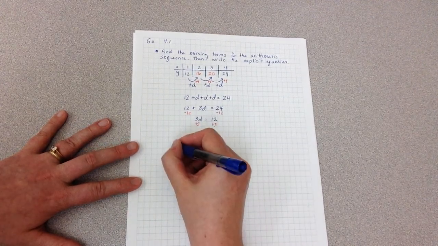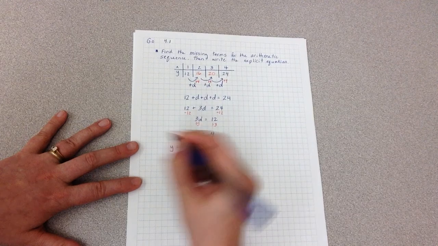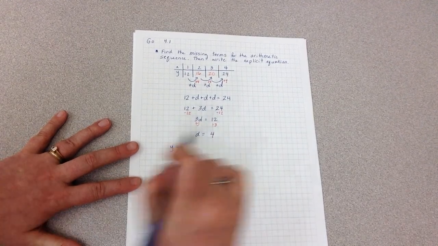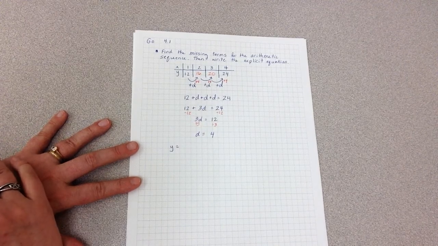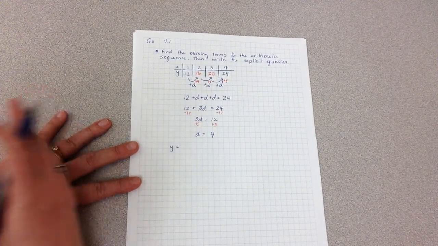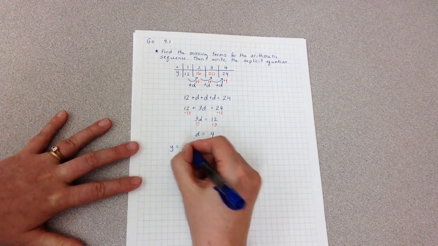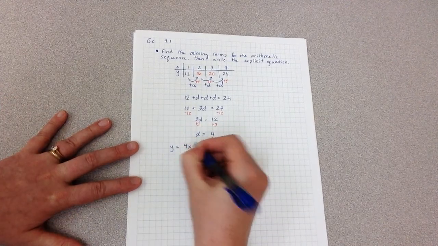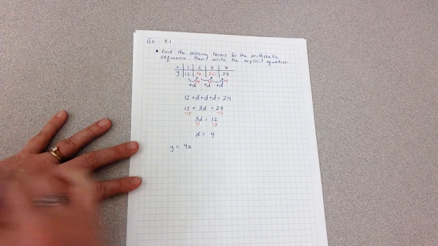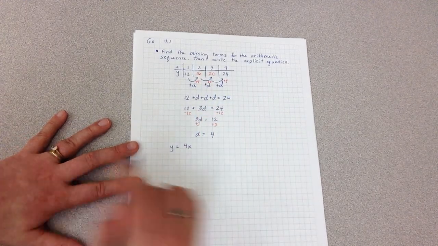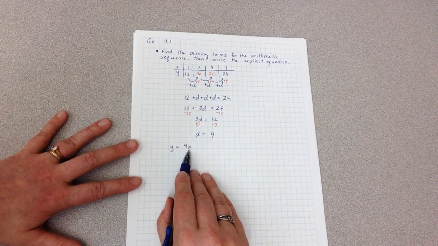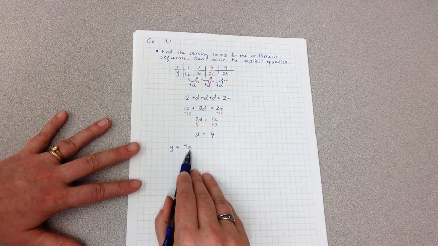For the explicit equation, we're going to say y equals. Now you'll remember that the thing that I'm adding over and over again is what we call our rate of change, our slope, and so that's the part that gets 4x. Also, adding 4 over and over again means I'm multiplying. So I'm multiplying 4 by some number, however many times I want to add 4 over and over again.